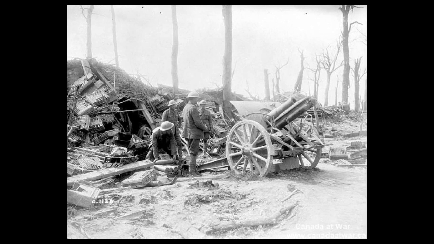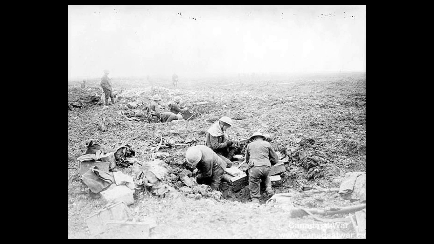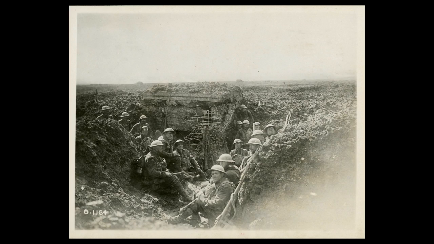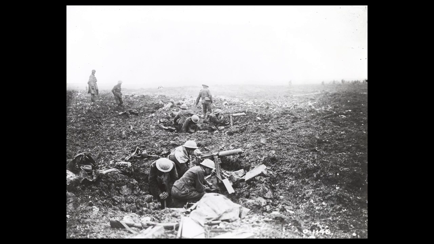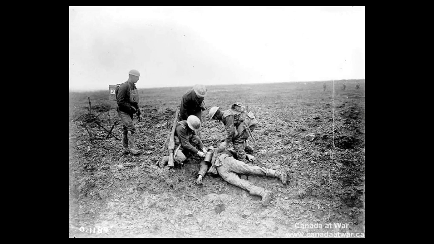where the Canadians, it was their first major engagement on the Western Front, showing what the battlefield actually looked like during the battle, and not something that really forms the subject of a very successful painting, horrible scenes such as this.